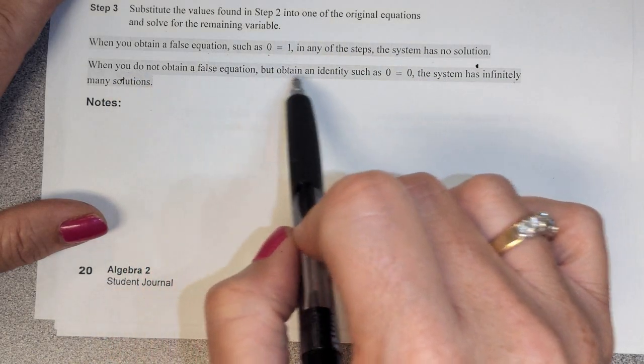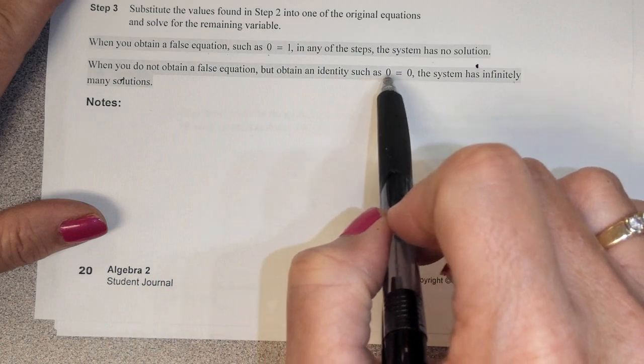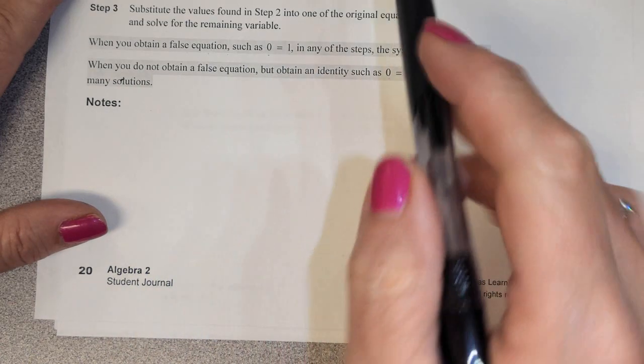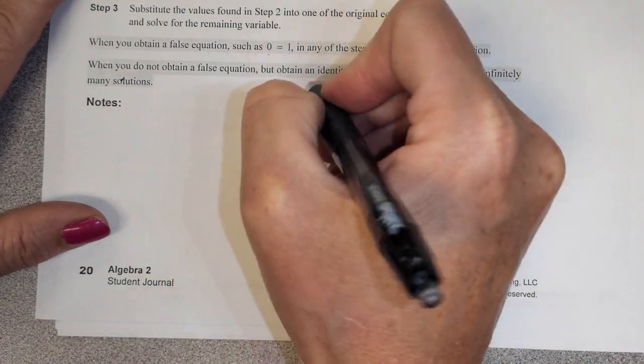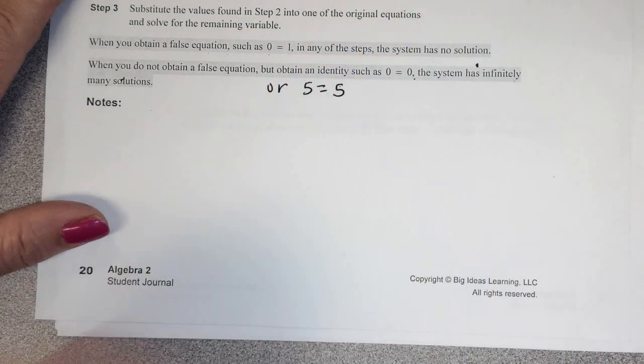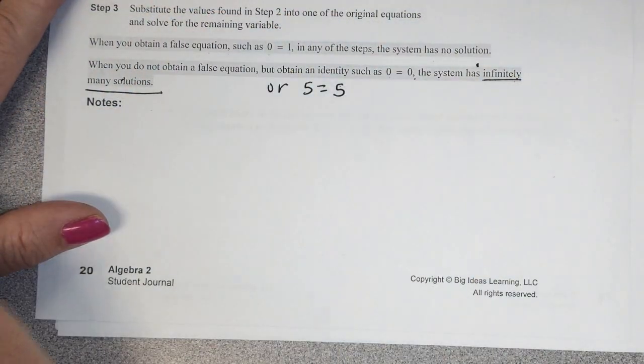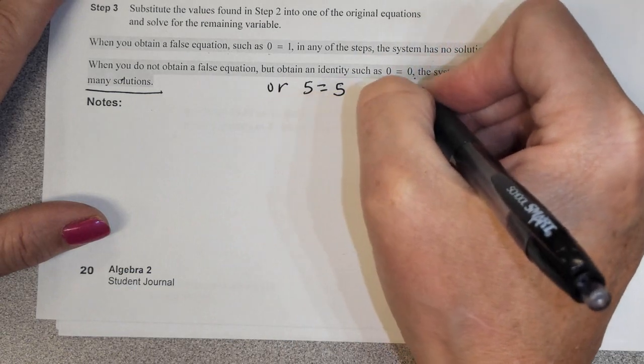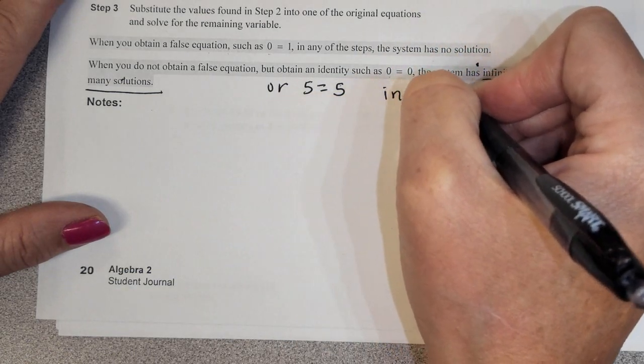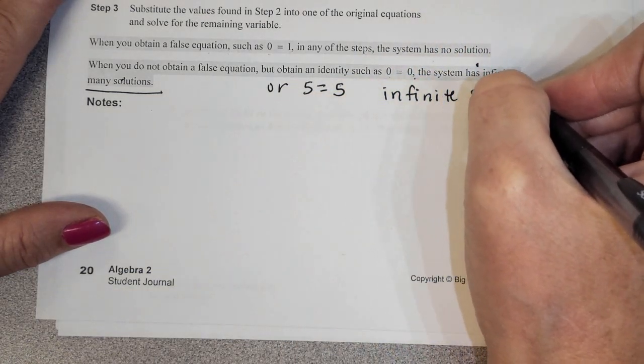When you obtain an identity such as 0 equals 0 or 5 equals 5 or any other true statement, that's going to mean that we have infinitely many solutions. And we should just write that. Infinite solutions.